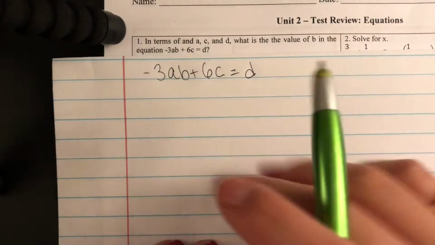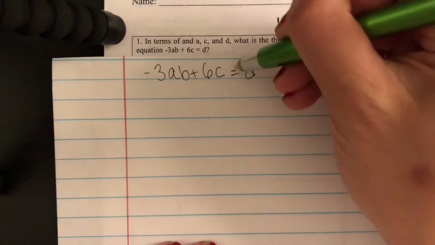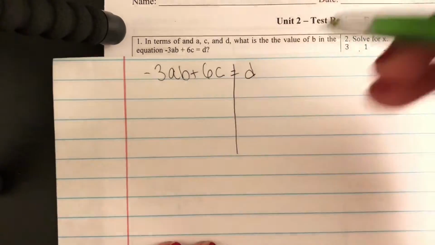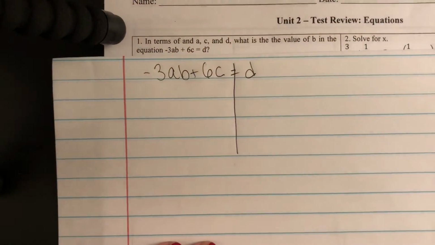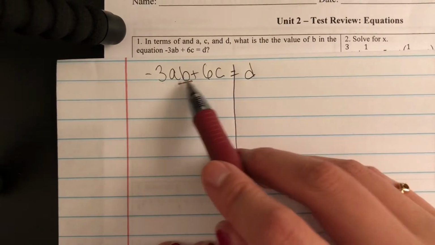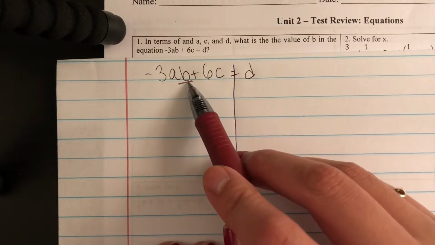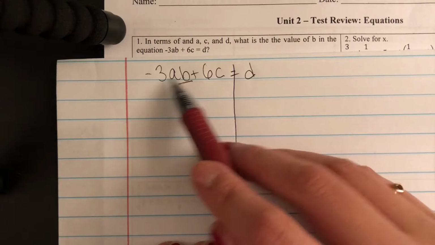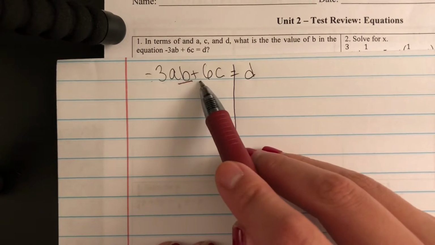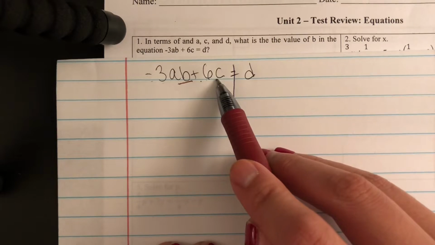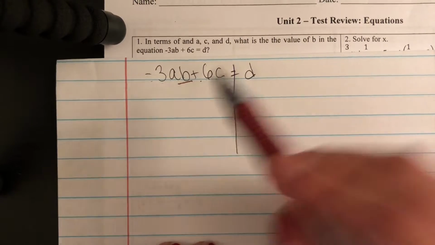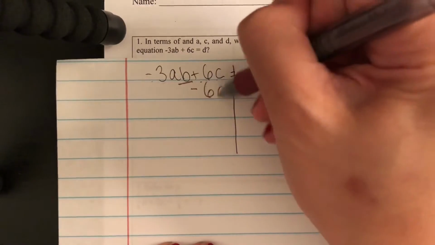In this problem, I'm trying to get letter B by itself, so I can write the equation down and try to get this one right here, this letter B, isolated. So to do that, I've got to move everything else over. In order to do that, I know that B is first being multiplied by negative 3a and then added by 6c. So in order to go in reverse order, I need to first subtract the 6c from both sides.